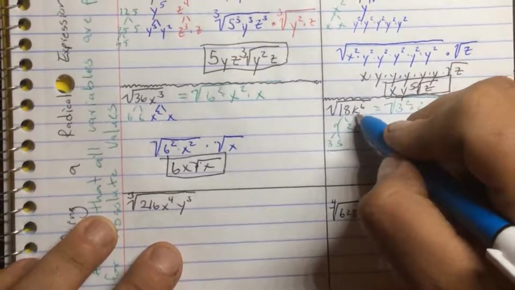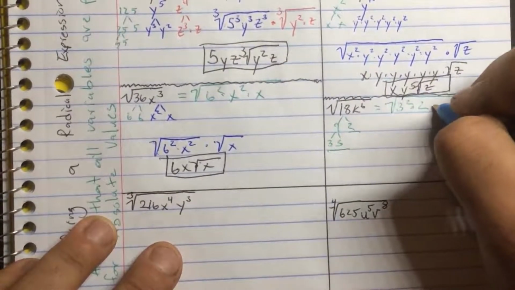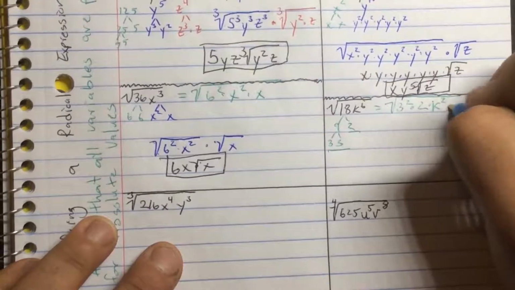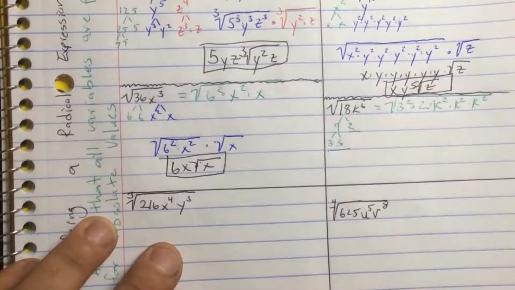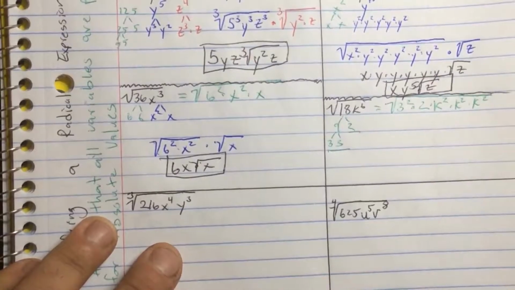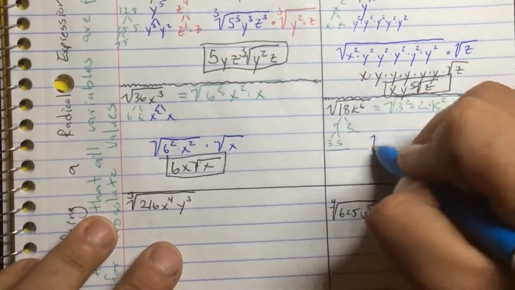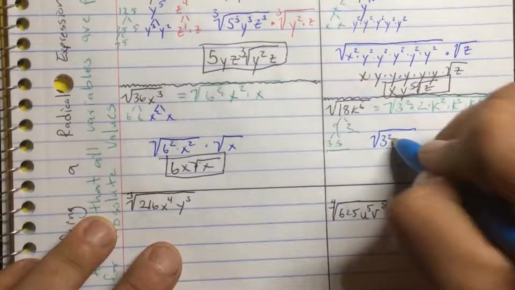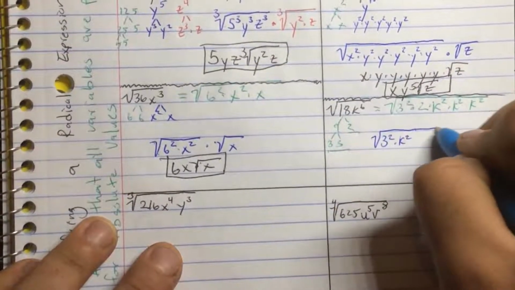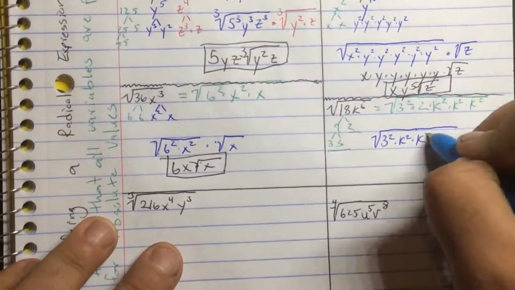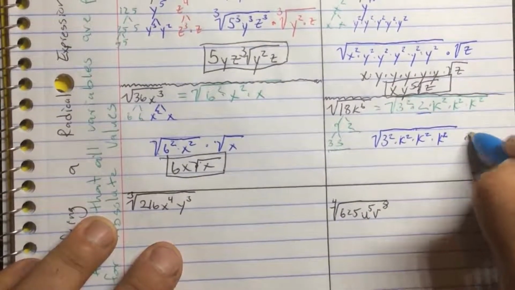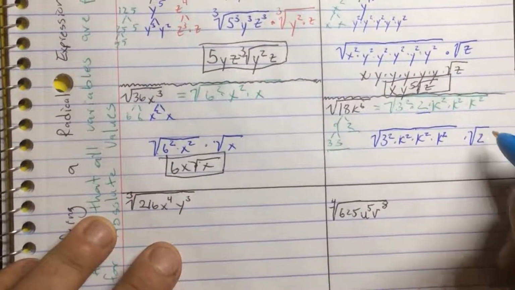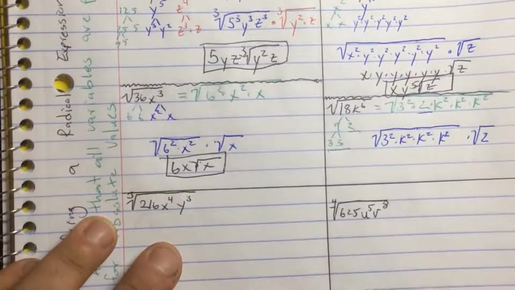And then we have our k to the 6th, which can be separated into 3 k squareds: k squared times k squared times k squared. So we have the square root of 3 squared times k squared times k squared times k squared, and then our leftover times radical 2, because this one's not going to pull out.